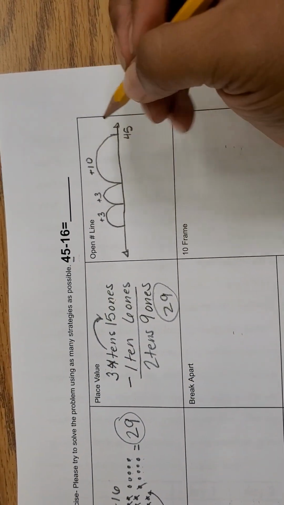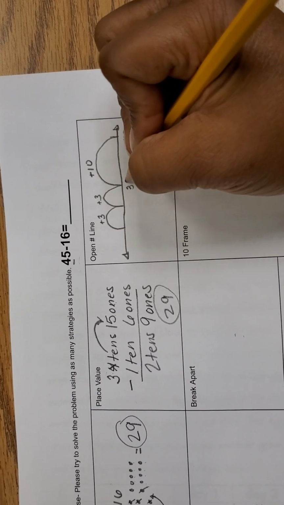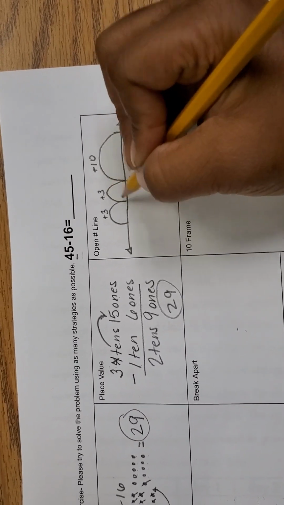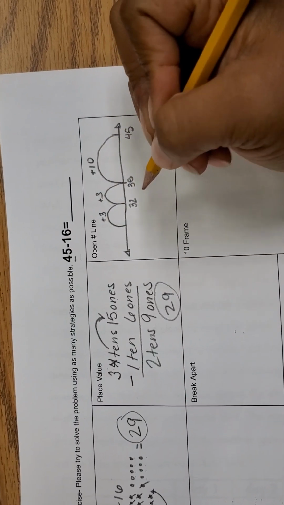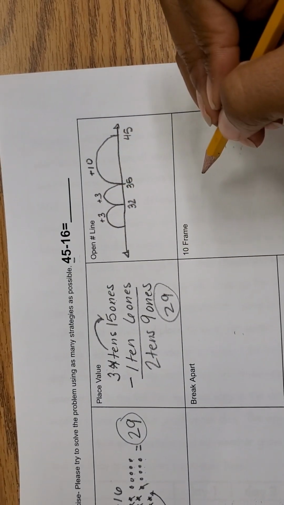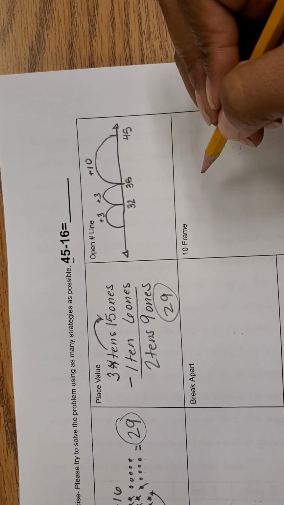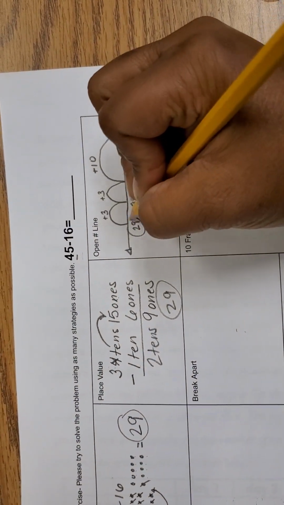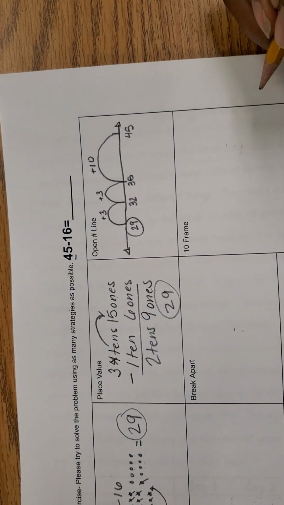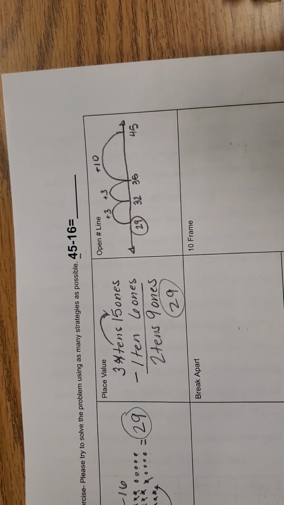So if I take away 10 from 45, that would leave me at 35. And then if I take away 3, that would leave me at 32. And then if I take away another 3, that would leave me at 29. Once again, the answer is 29.